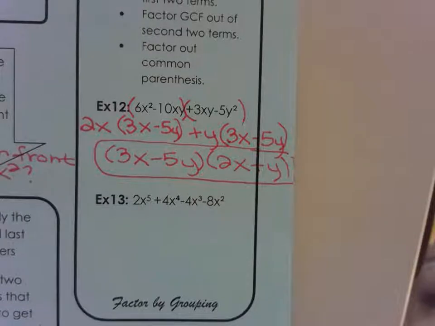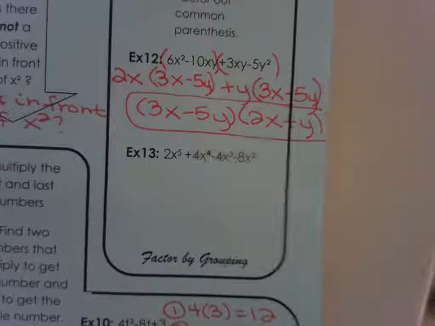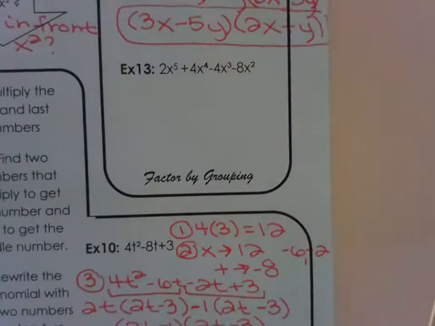We're not going to do example 13 because we already factored by grouping in the last examples before this. We just did it as part of the problem. Never mind. Now, let's look at 13 real quick. Sorry, let's look at 13. So 13 has a GCF, so it's good practice.